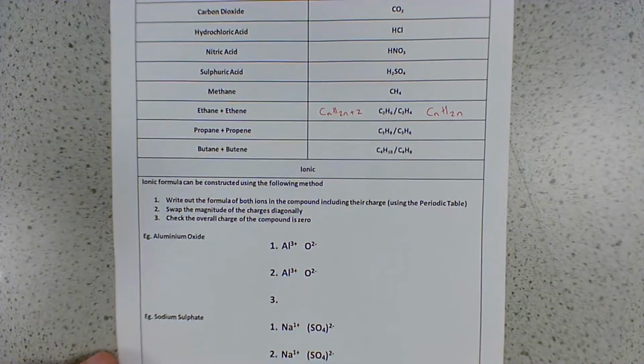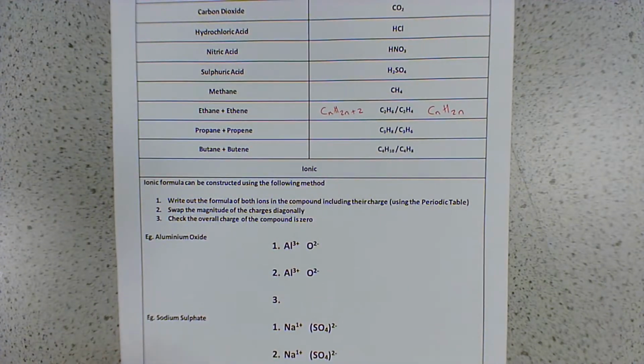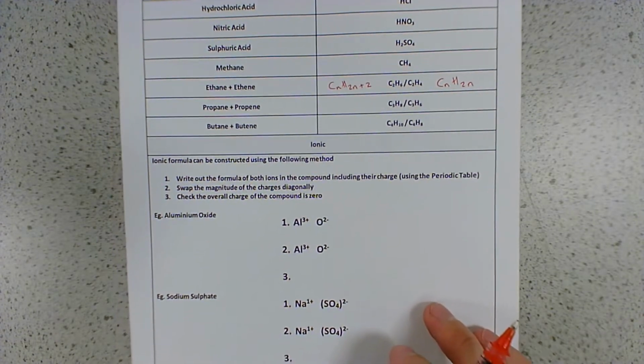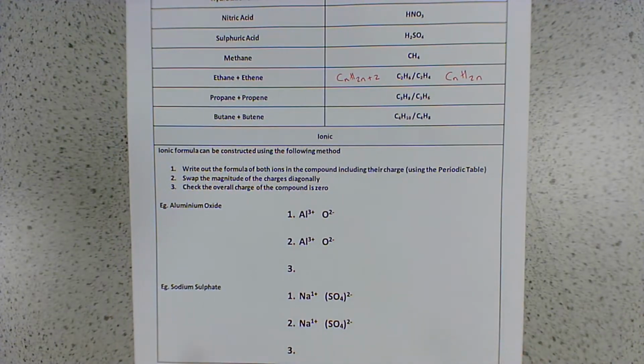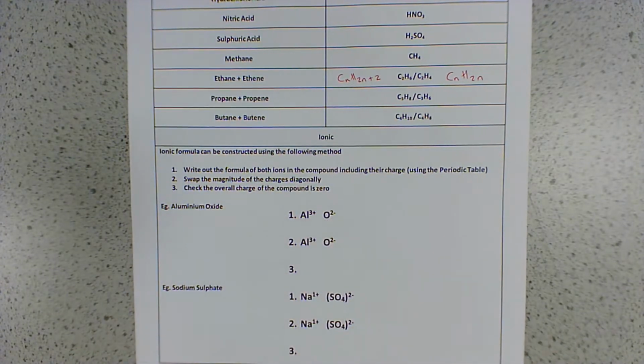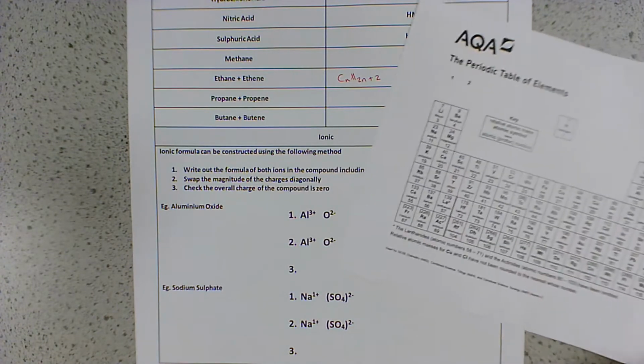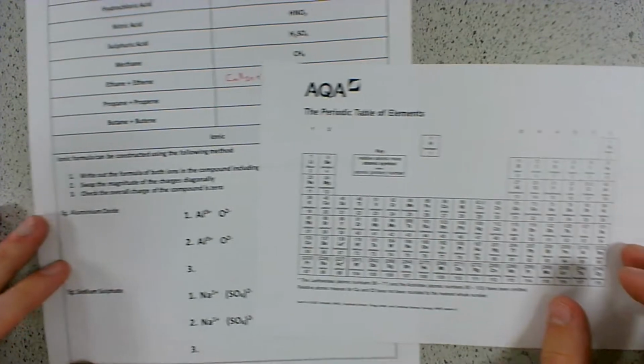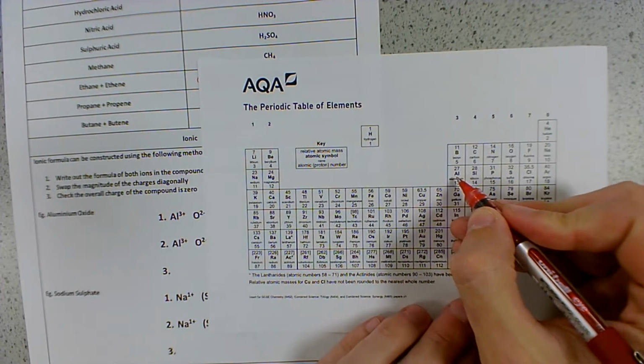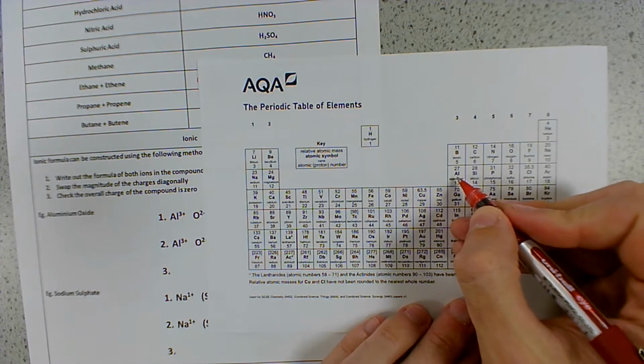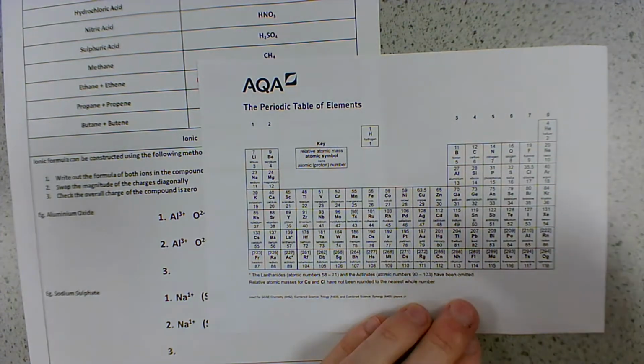Now, with ionic, you are less required to remember any of them, but be able to work them out. So I'm going to start off with ionic compounds that only contain 2 elements. So we'll start with aluminium oxide. Now, the first step is to write out the formula of both ions in the compound, including their charge. So in aluminium oxide, we have aluminium and oxygen. And we can identify their charge by finding them on the periodic table. So aluminium is here. It is a metal, so it's going to be positive, and it's in group 3. So it's going to be plus 3.